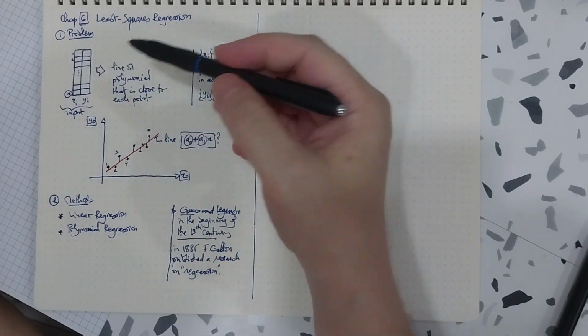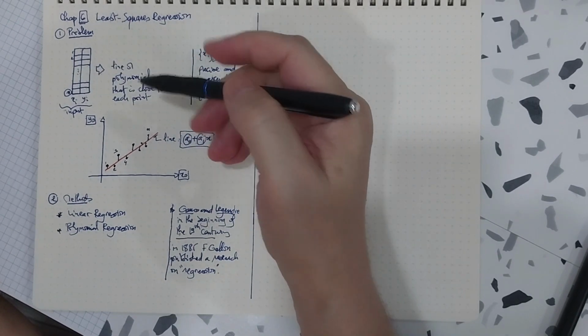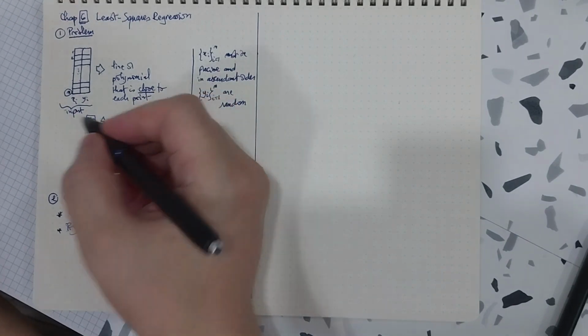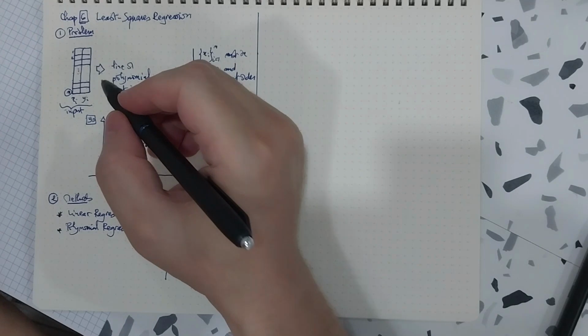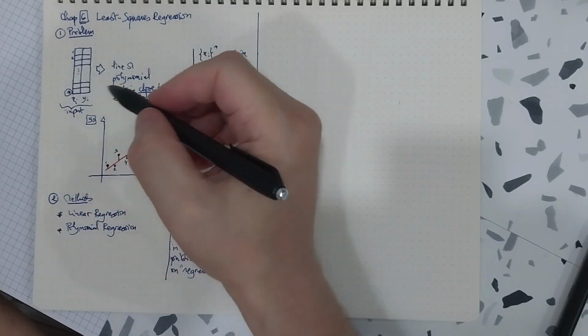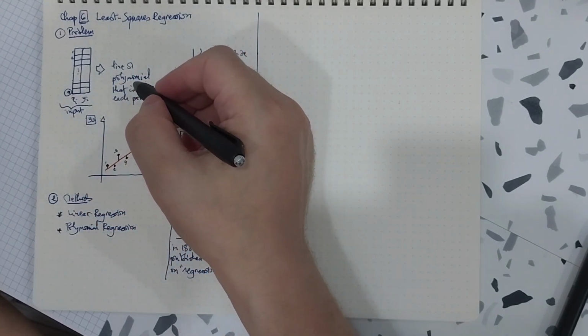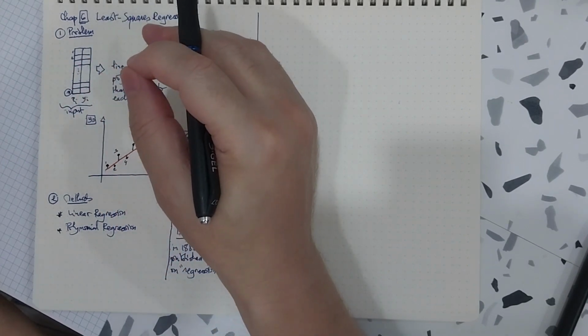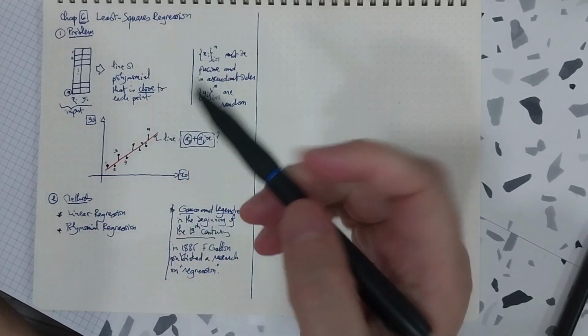And the problem is to find a line or a polynomial that is close to each point, close but not passing through each point like in interpolation. Here the line or the polynomial does not have to pass exactly through each point. Let's see that graphically.